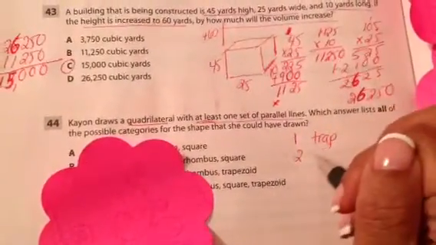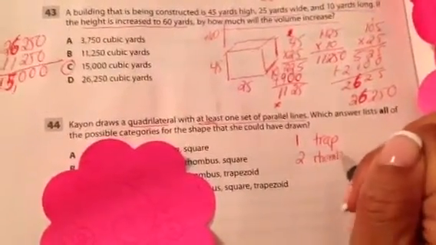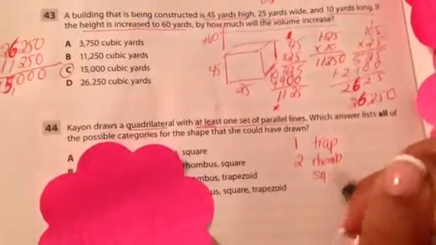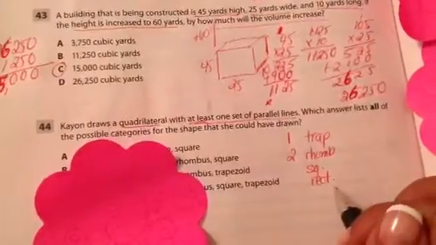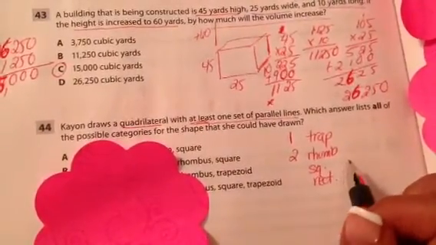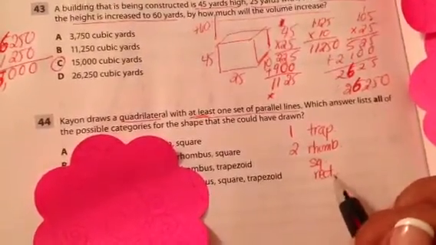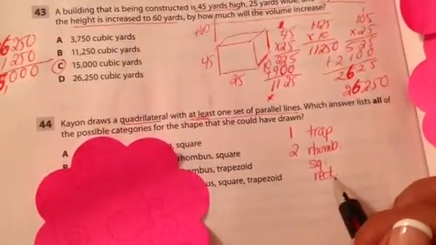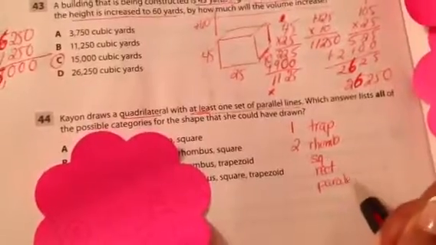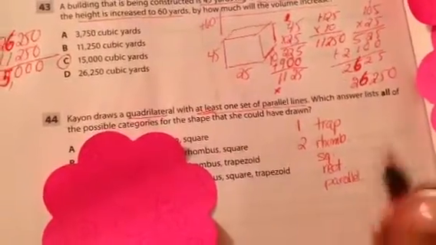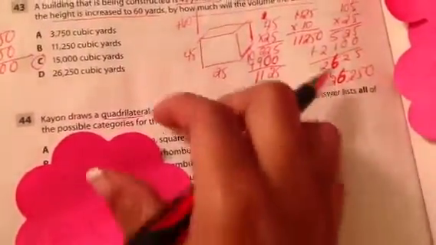If it has 2, it could be a rhombus, it could be a square, it could be a rectangle. It cannot be a kite because a kite doesn't have parallel lines. Anything else it could be that I'm forgetting? It could be a parallelogram. So it could be any of those things, any of those 5.